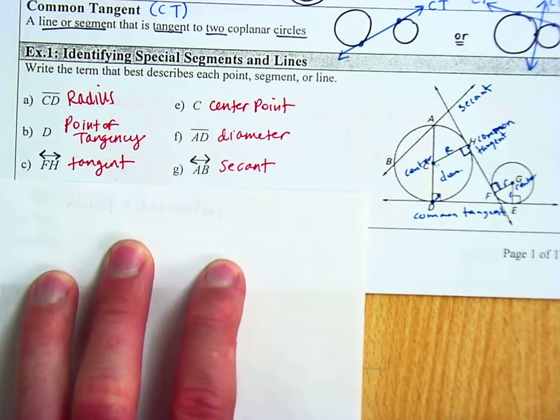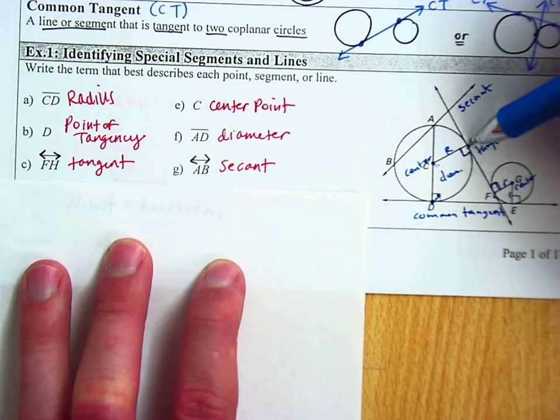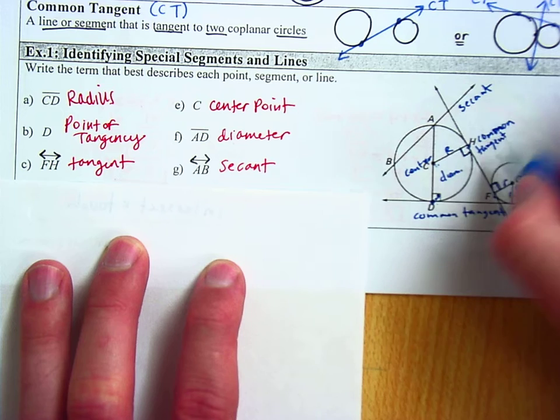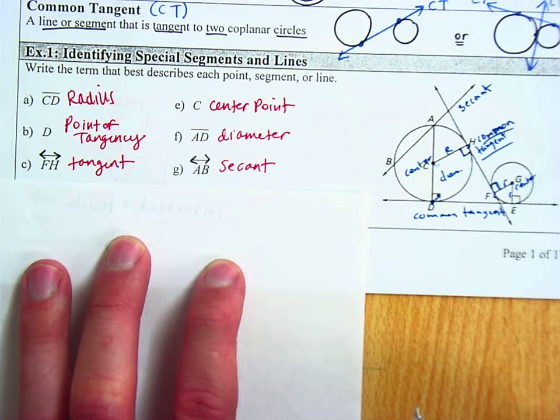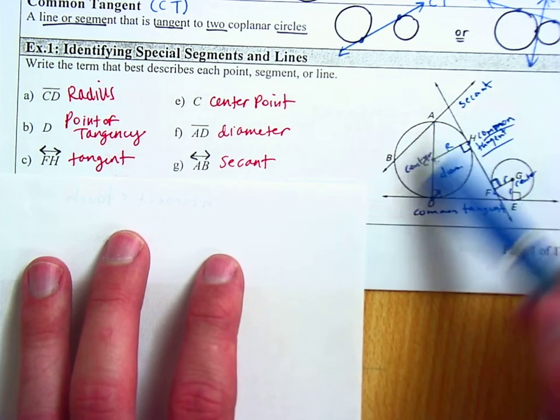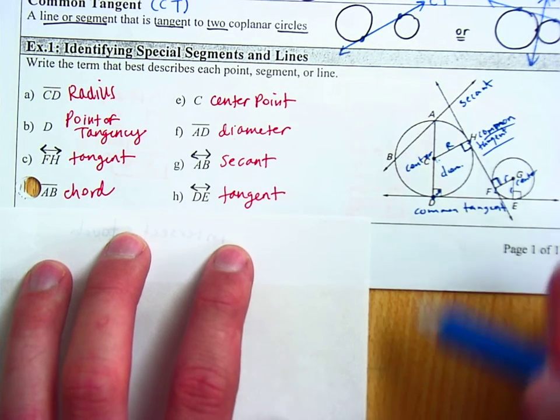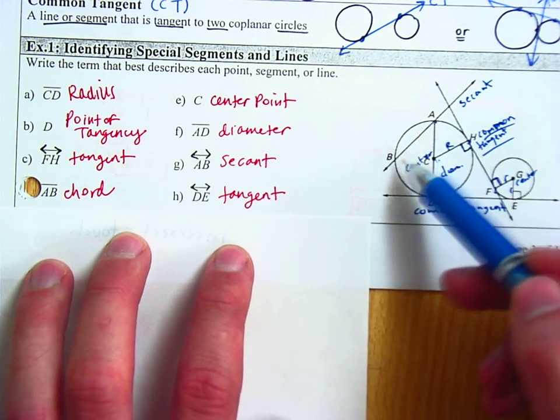Line FH. So here's F and here's H. This whole line, well, it's a tangent. And we even went a little bit further and said it was a common tangent as well. And line AB, well, that's a secant. Then interestingly, we also talked about this piece right here, AB.